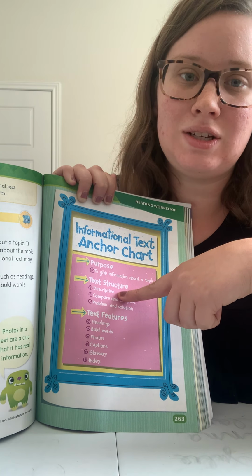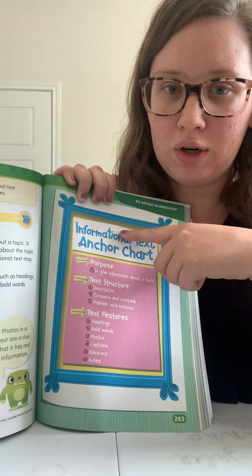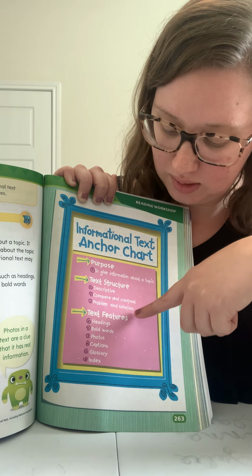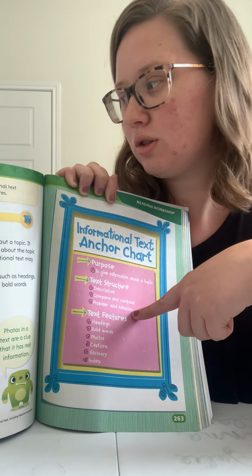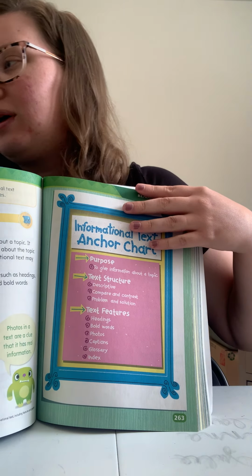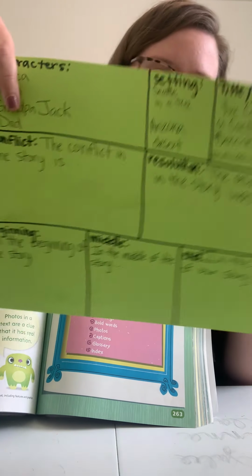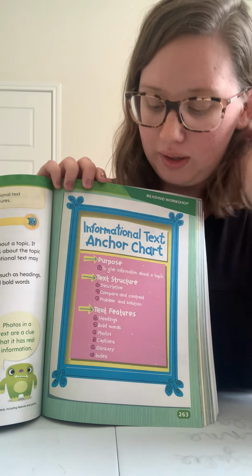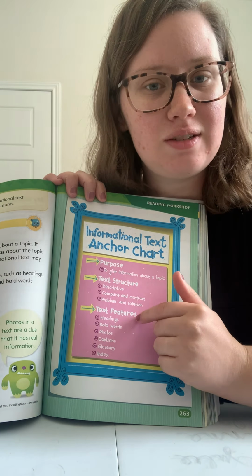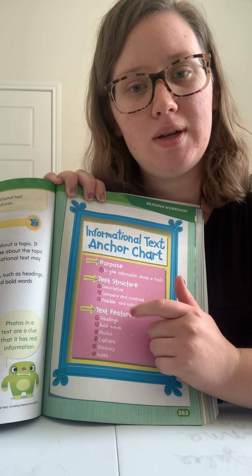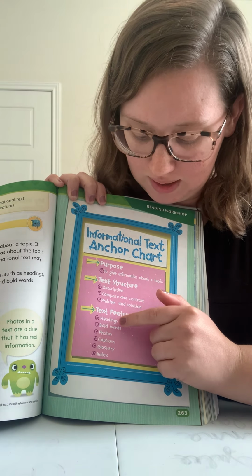Descriptive, that means that it describes something to help you learn information. Compare and contrast. Problem and solution, also known as conflict and resolution. I keep referring back to this nice graphic organizer that we did. Text features. We haven't talked too much about text features, so today and tomorrow I'll be talking about some of these things while we read.